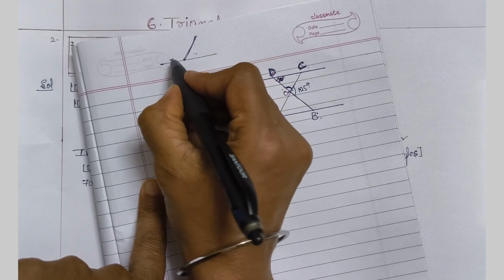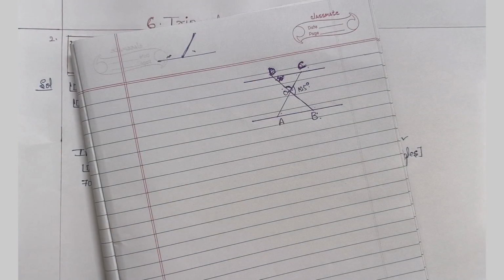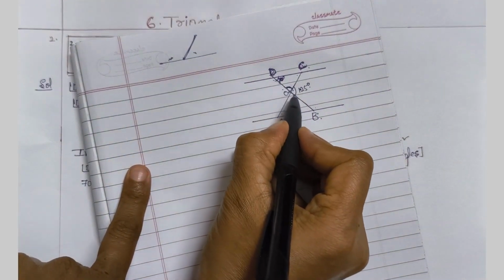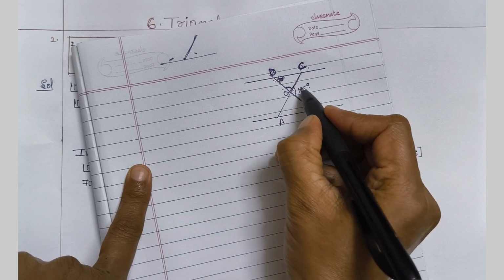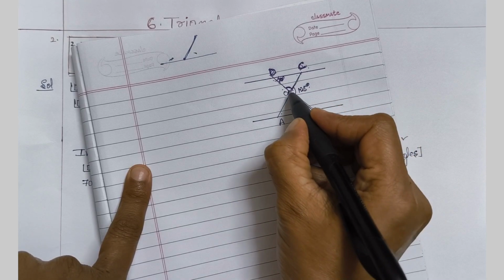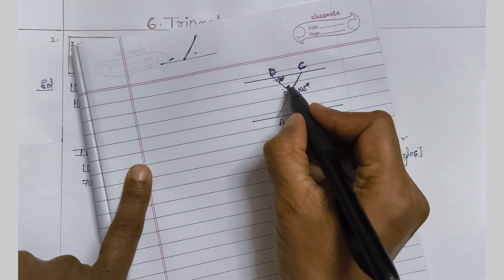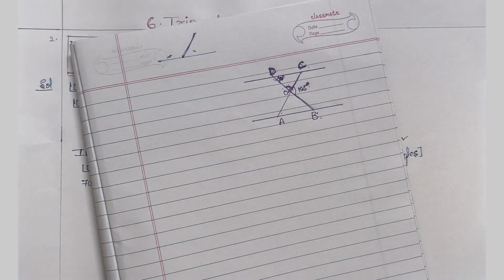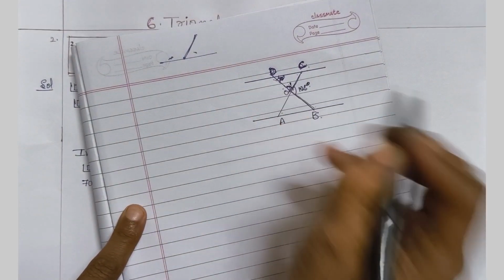These 2 angles sum to 180 degrees. This is a straight line, and this is a linear pair. This is 125 degrees, so this angle plus this angle is 180 degrees. First we will use the linear pair and find the first angle.